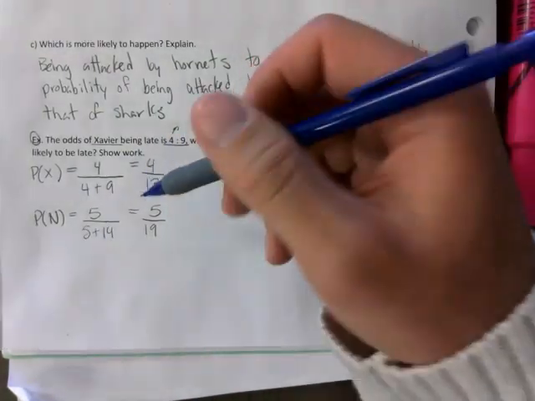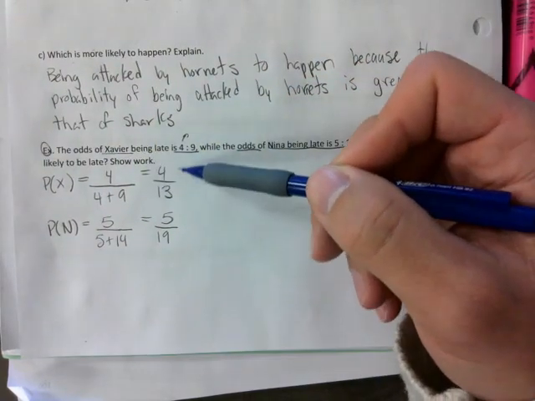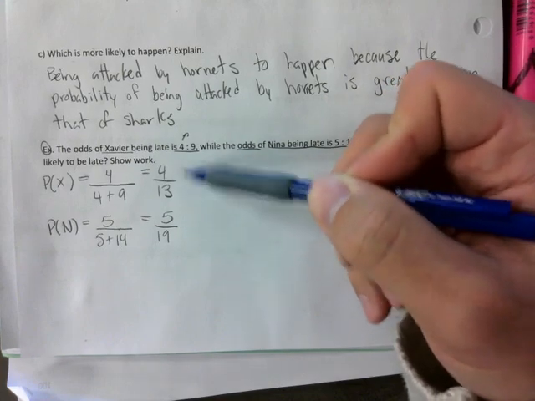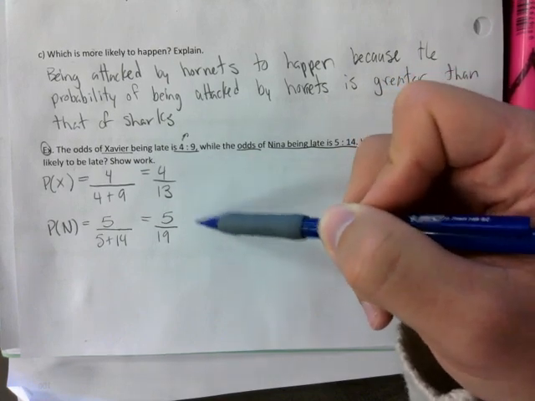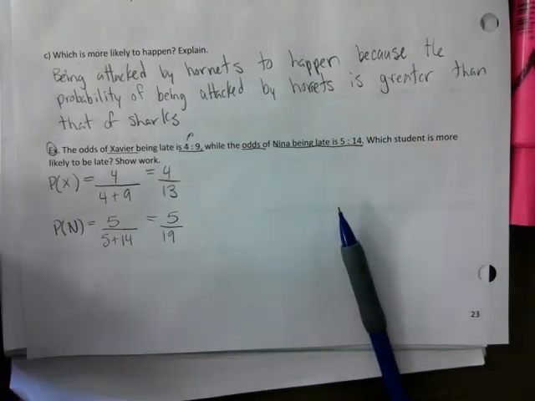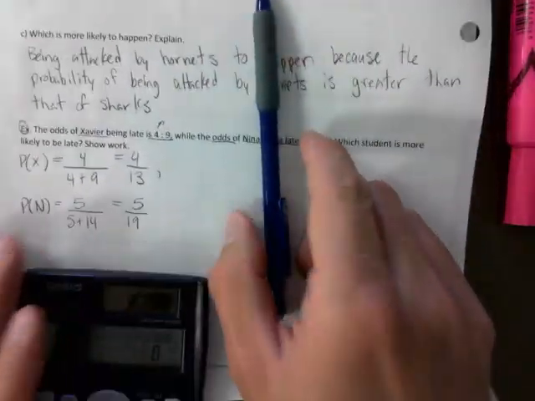So in this case, it's not as easy to know whether 4 over 13 is greater than 5 over 19. It's not as obvious when comparing fractions which one is greater. So this would be a good idea to convert to a decimal.